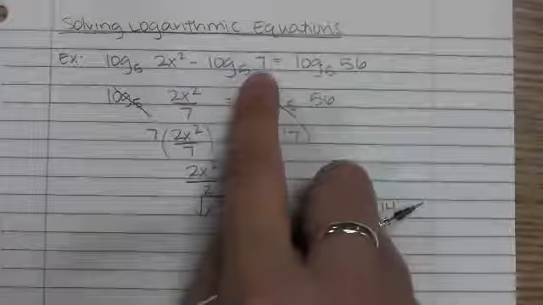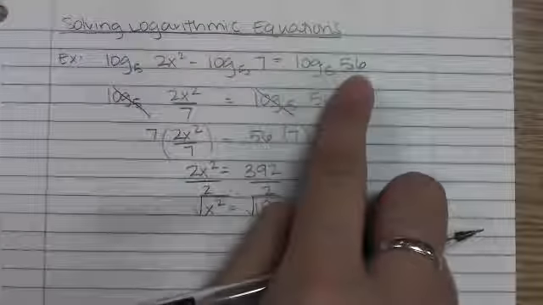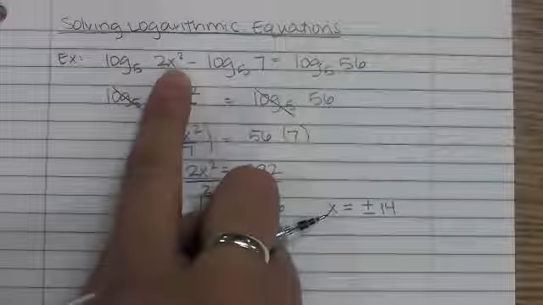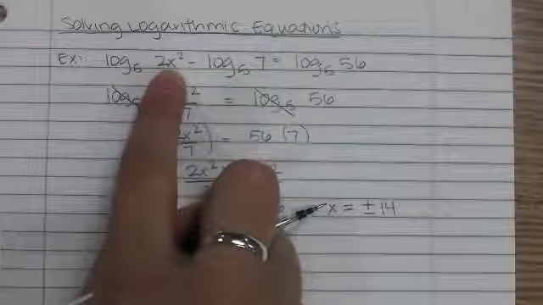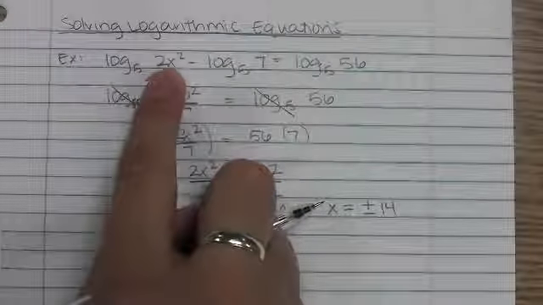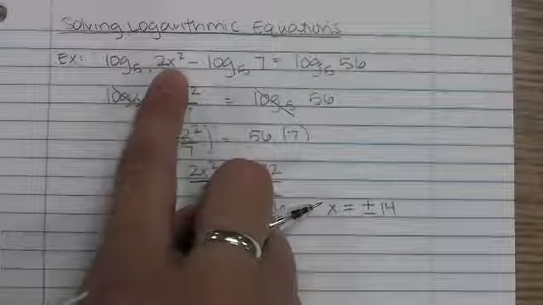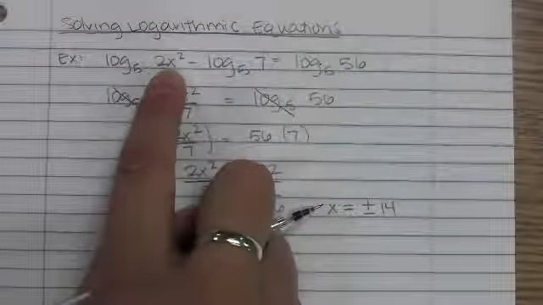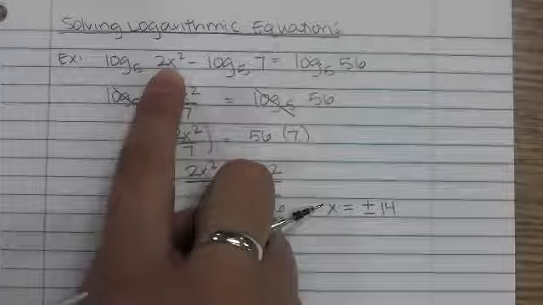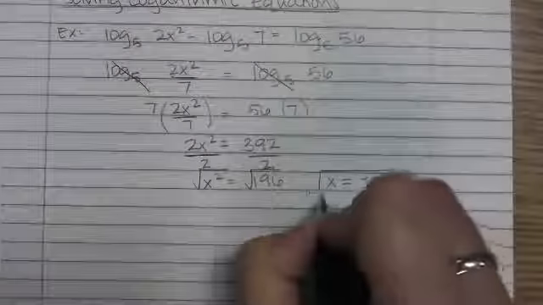So I'm not going to worry about this or this because I'm not plugging in an x value there. But over here, if I did 2 times positive 14 squared, then that would be bigger than 0. And if I did 2 times negative 14 squared, that would also work because I'm squaring the negative, which would get rid of it. So in this case, both of those answers are correct, and we can go ahead and use each of them.